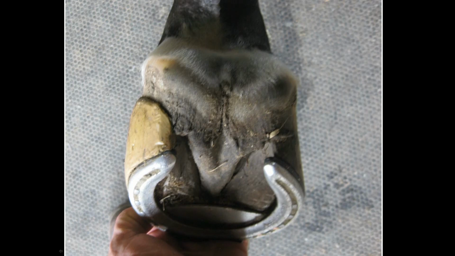Okay? And here's a case where we came in with a quarter crack. I took the shoe off and trimmed the heels. I left the horse for 6 hours. Look at the area there. 6 hours later, you see him relax.